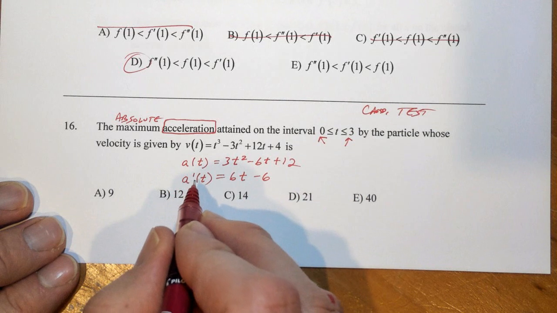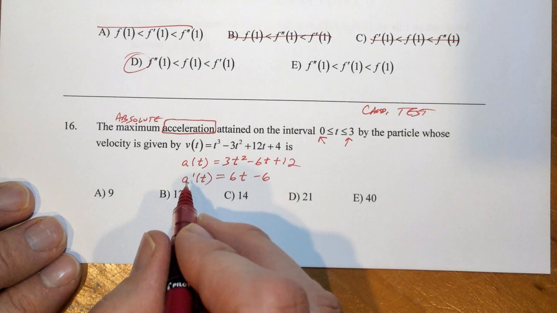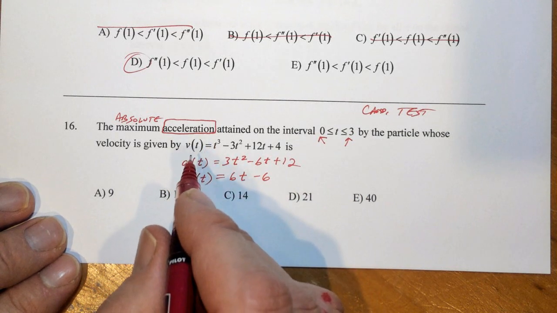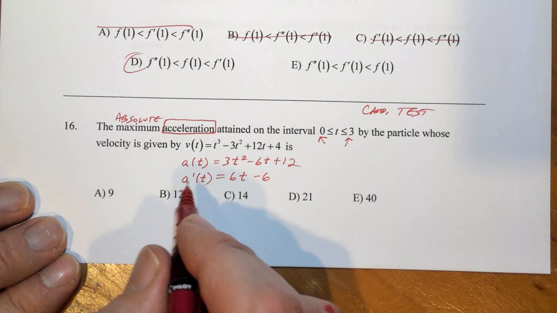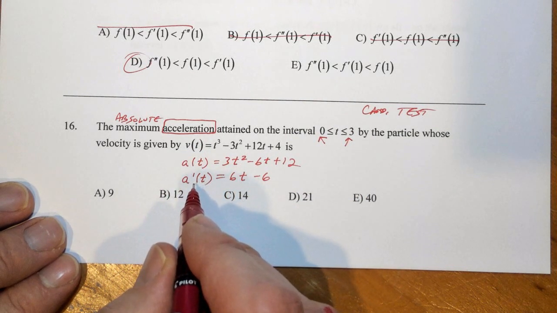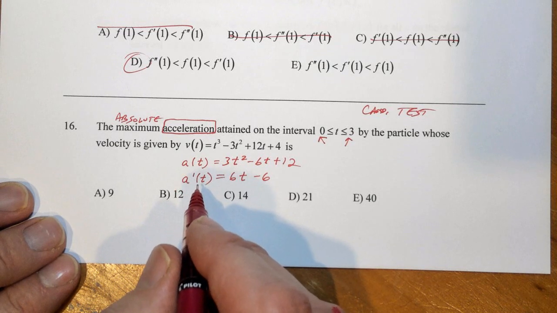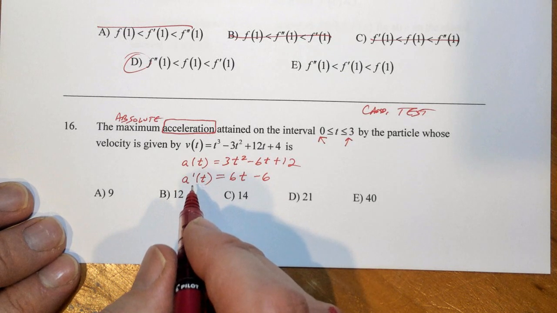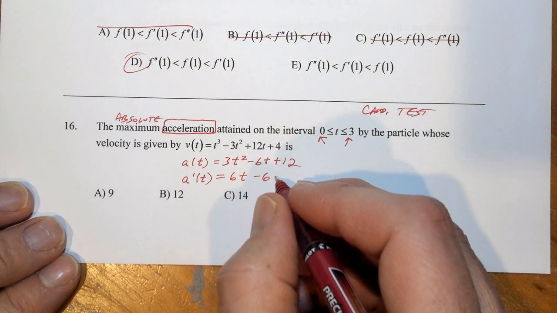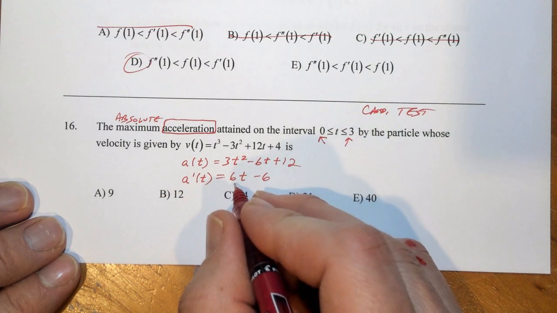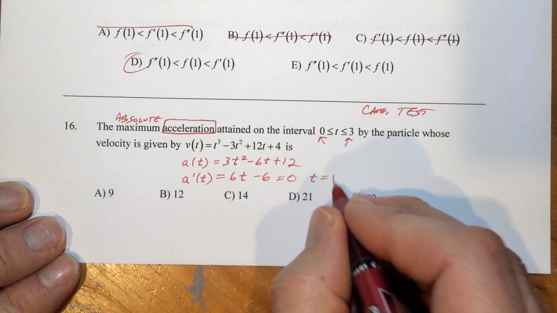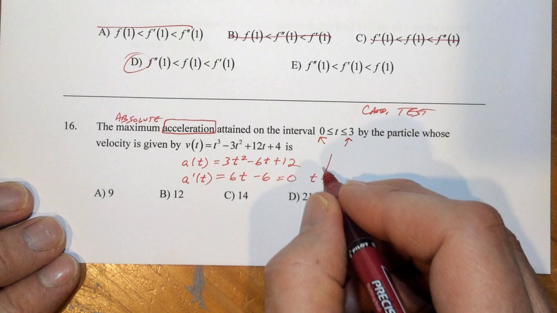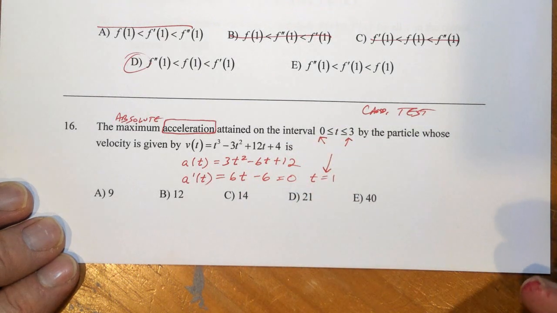By the way, side note, a prime, the derivative of a: velocity derives acceleration, and then acceleration can be derived. That has a name. This function right here is the jerk, believe it or not. So the derivative of acceleration is jerk. That's right, you can call somebody a jerk in calculus class. So we got 6t minus 6 is equal to 0. That means that t is equal to 1. So there's our third candidate. So we have 0, 1, and 3.